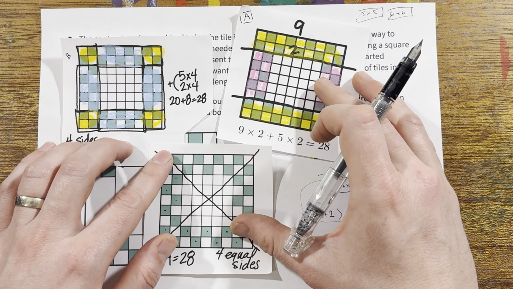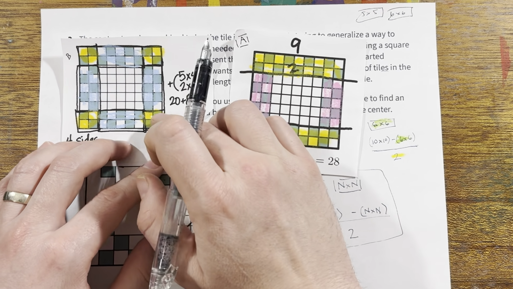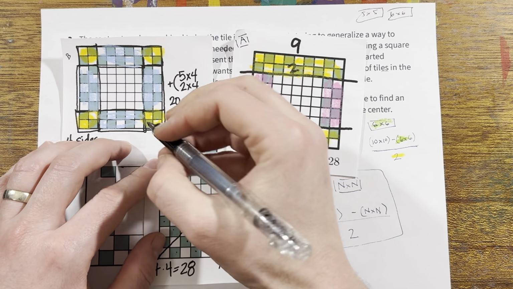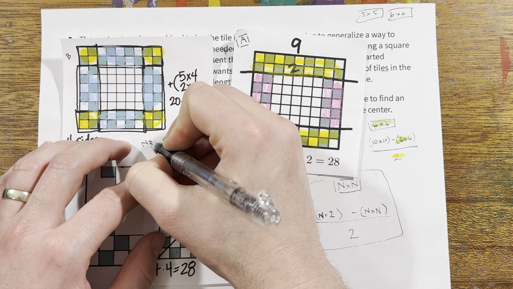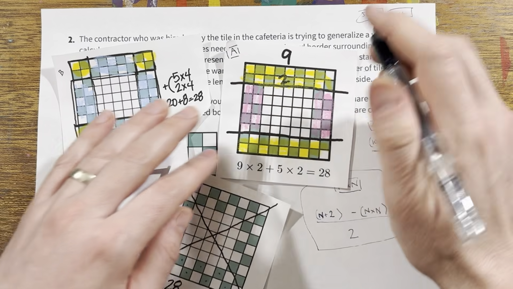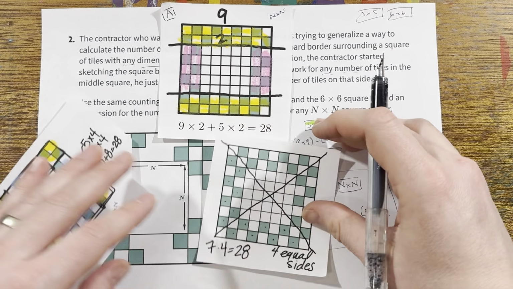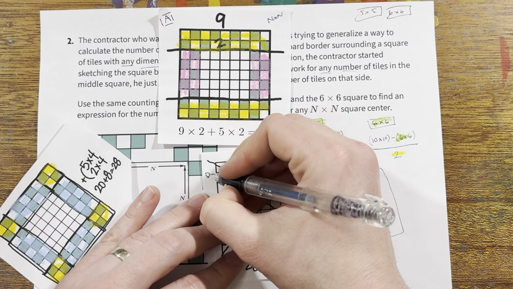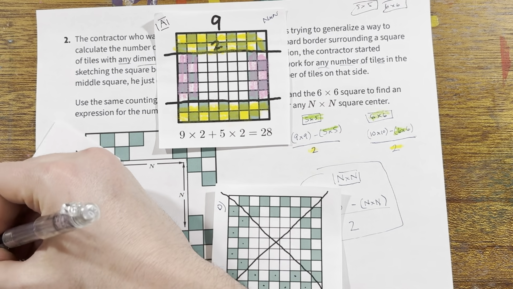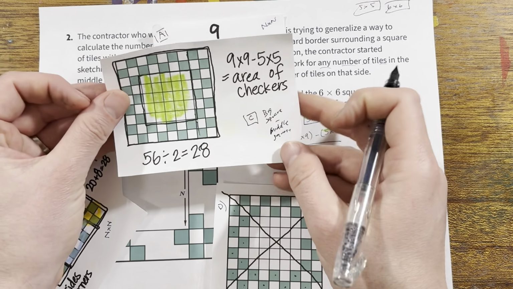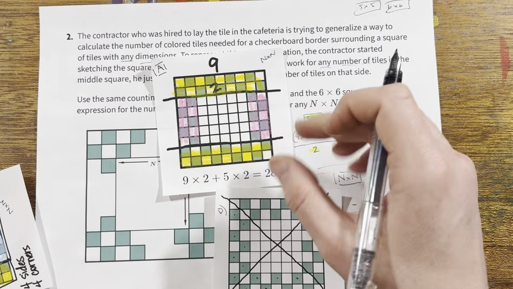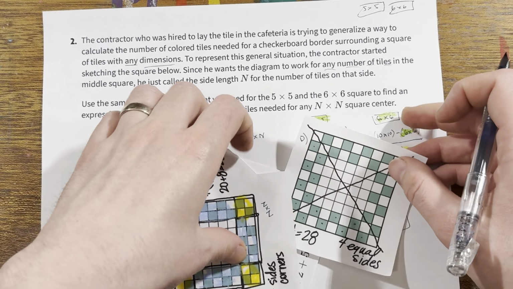What do you think? Let me know in the comments. This is B. How would you do strategy B for an n by n? How would you do strategy A for an n by n? And how would you do strategy D for an n by n? I showed you strategy C, our big square minus middle square. How would you do either of these generally for an n by n square?